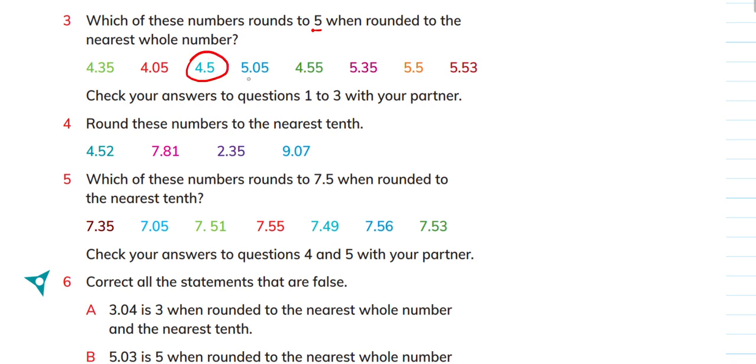What about this one? This will also round to 5, because first leaving is 5, so it will add 1. Very good. First leaving is 3, so it means no change. So still it will round to 5. So any number that round to 5, you have to circle it, okay?